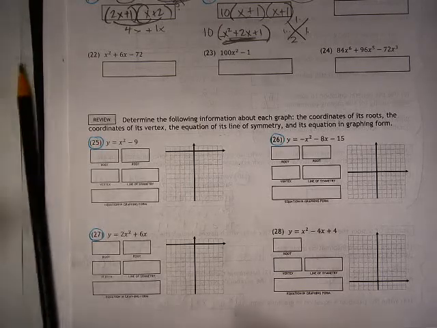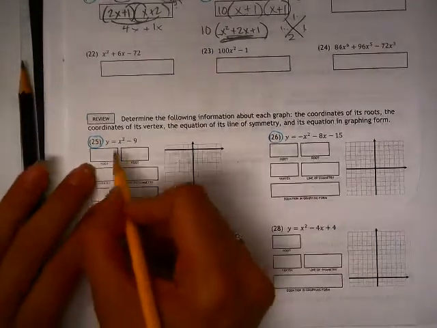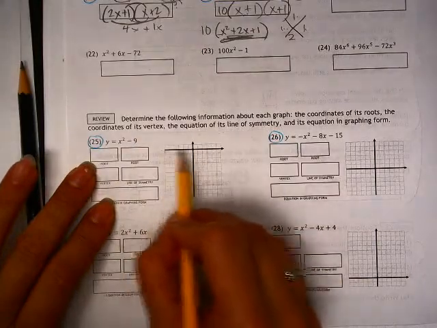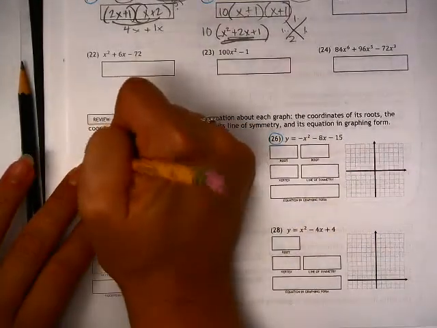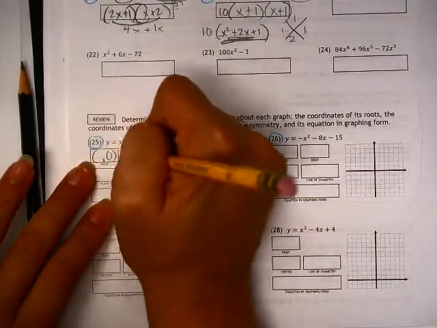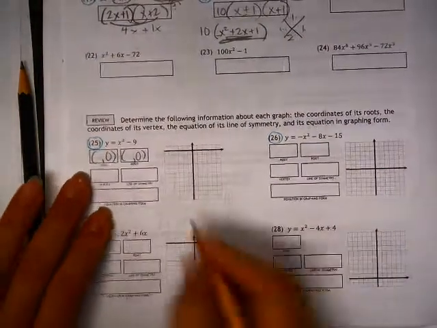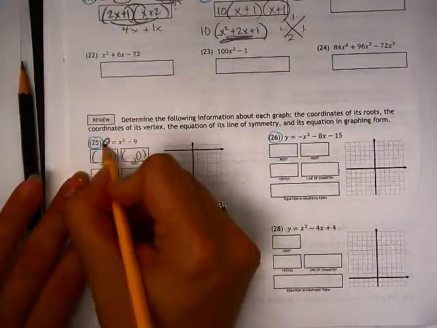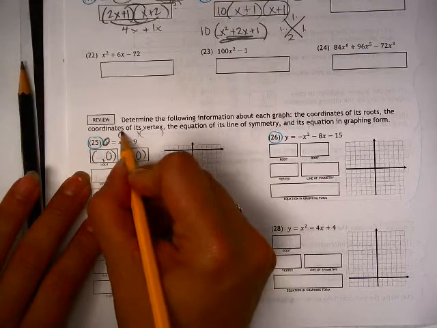Alright, let's use these guys to get some roots. So remember, when you are finding roots, you're finding on the x-axis, which means your y value is 0. Always. Otherwise it's not a root. So I'm plugging in 0 for y, which means to solve for this, we're going to go ahead and factor it.